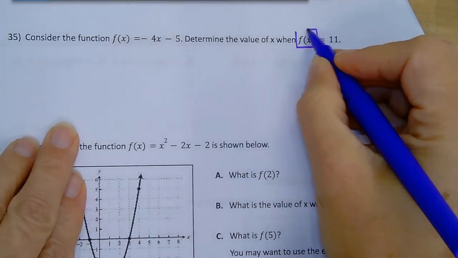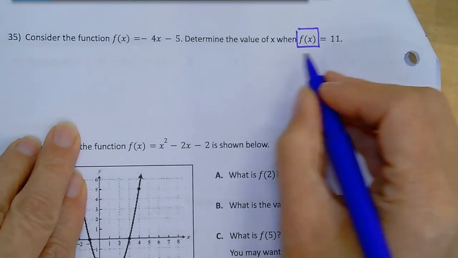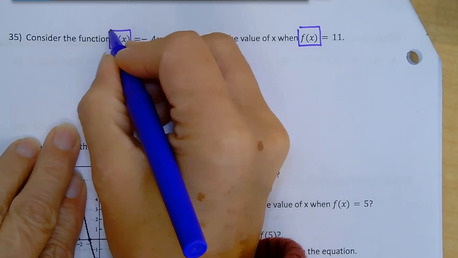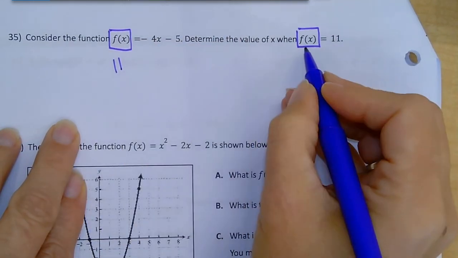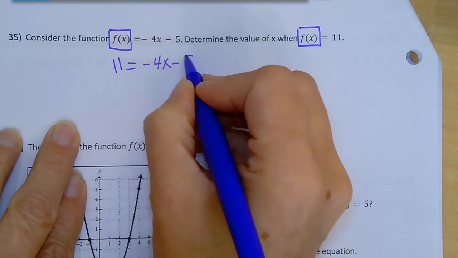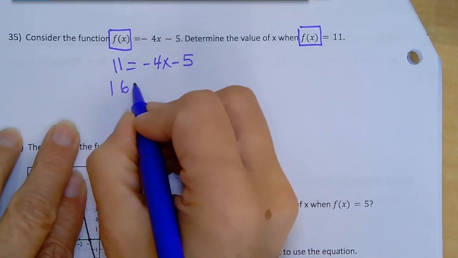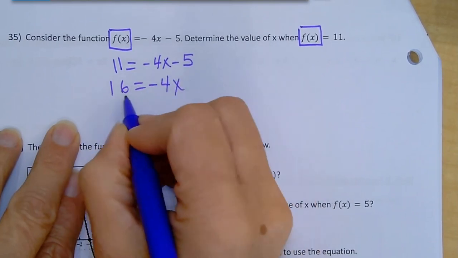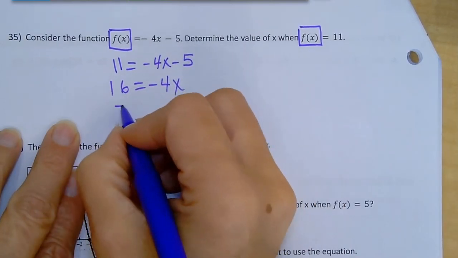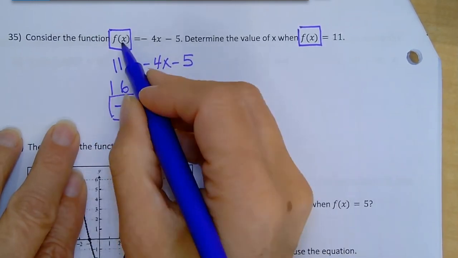So I know f of x equals 11, so instead of that f of x notation, I'm going to put 11. So 11 equals negative 4x minus 5. I'm just solving for x. I'm going to add 5 to each side. 16 equals negative 4x. And I'm going to divide each side by negative 4, so I have negative 4 equals x.